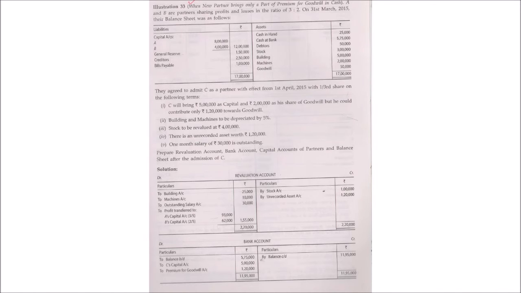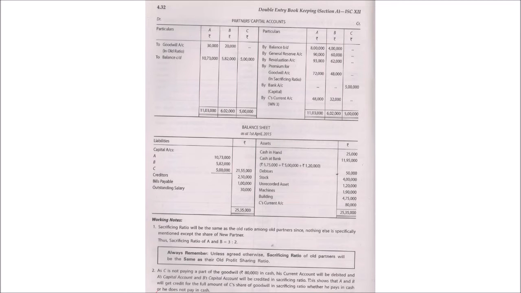Next account we have to prepare is the capital account of partners. Now three partners are there, A, B and C. So you will have to draw three amount columns on both sides.